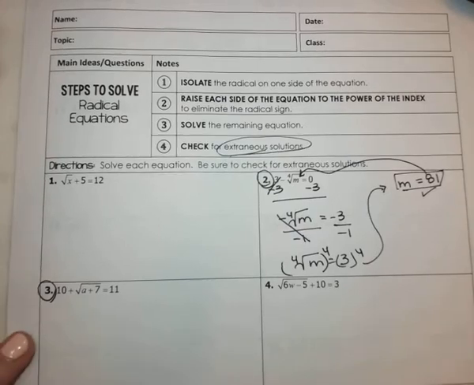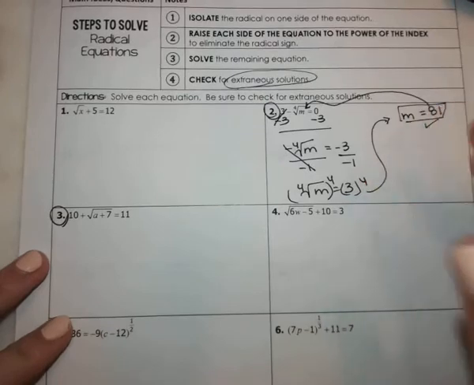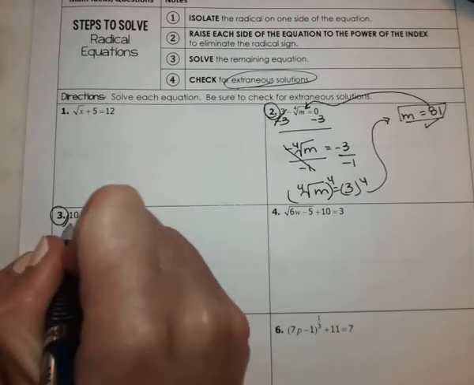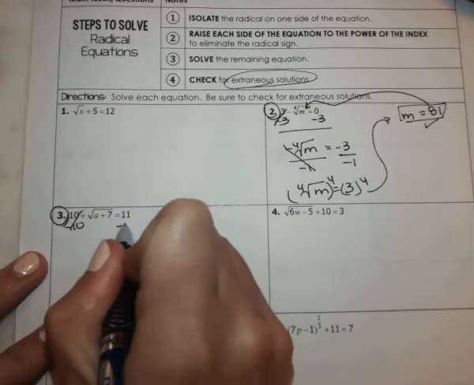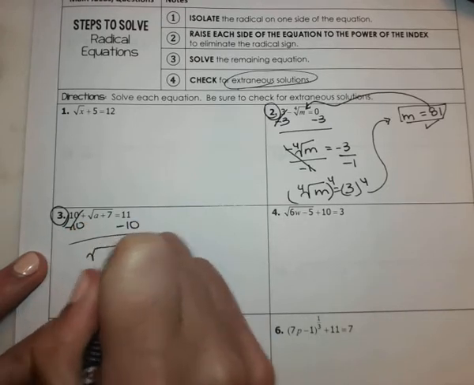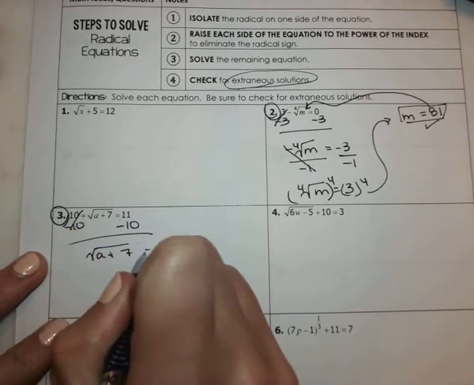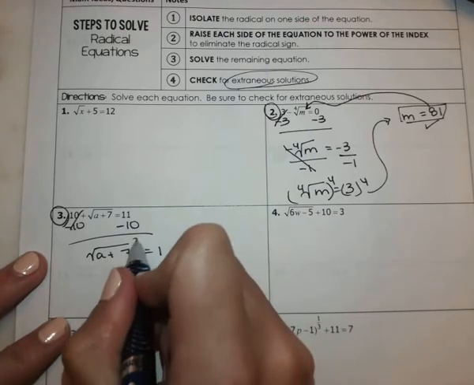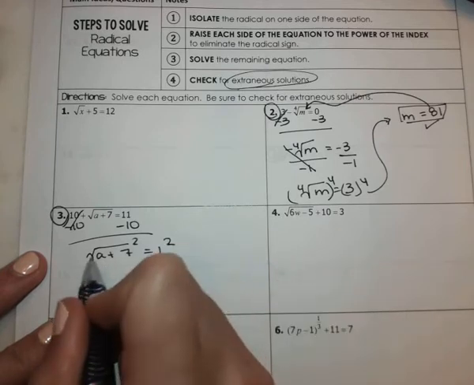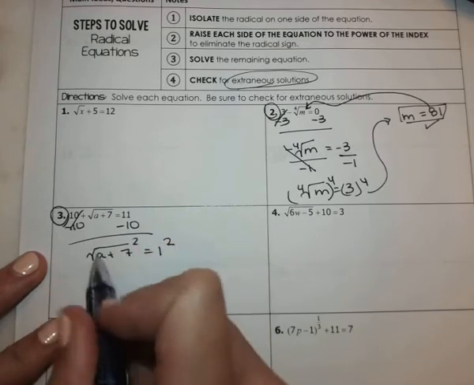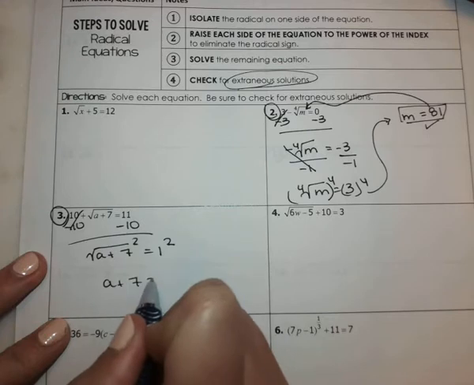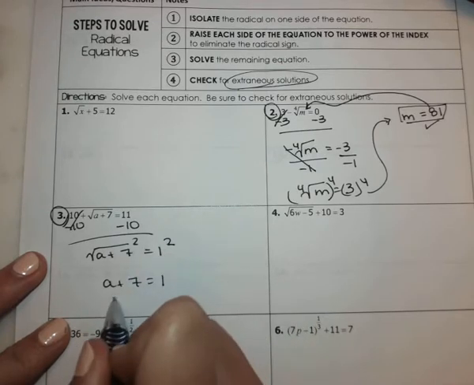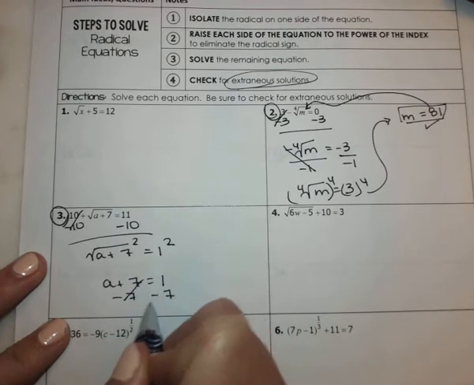Number 3. Step 1, isolate the radical. I will do so, in this case, by subtracting over the 10. Step 2, raise each side to the power of the index. Well, in this case, our index is 2. So the square root and squaring it cancel each other out. You're left with a plus 7 equals 1. Then you just solve the linear equation.